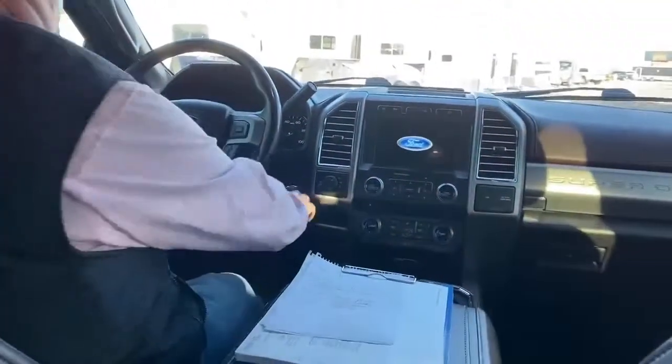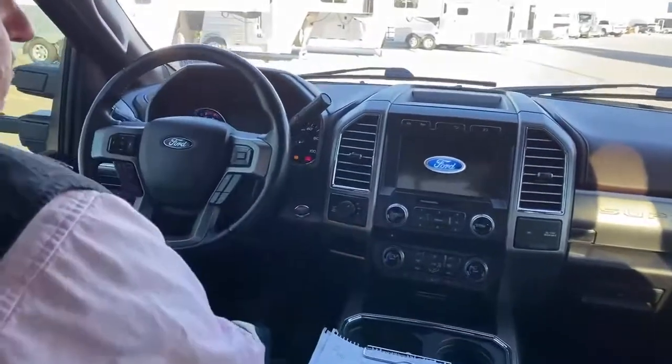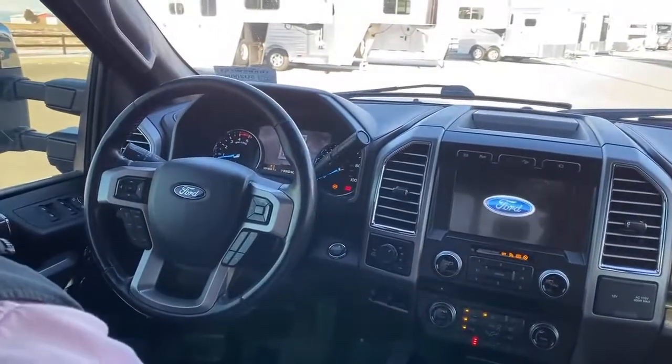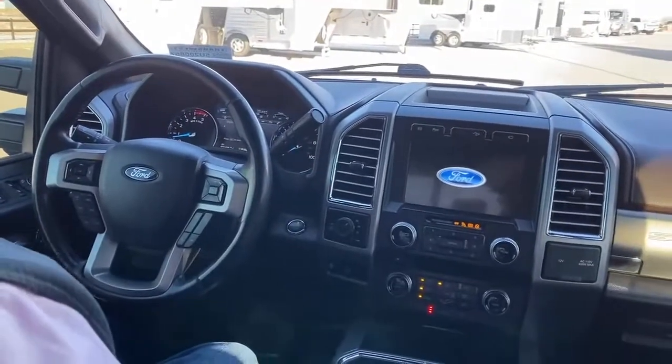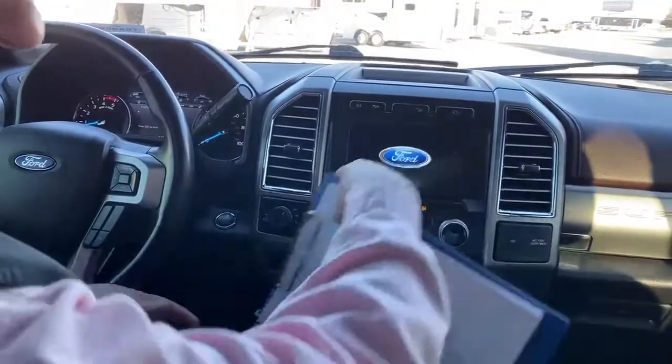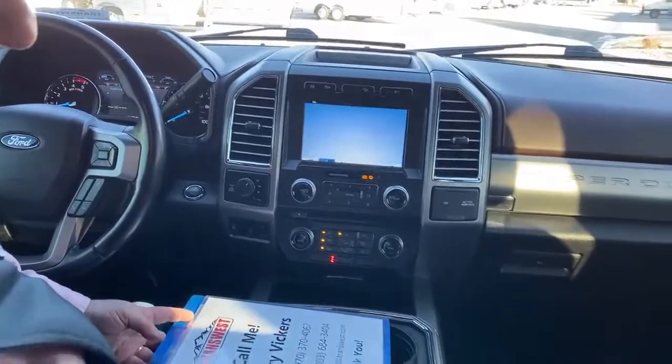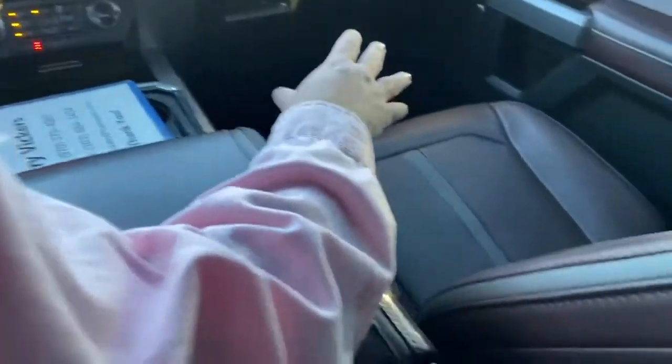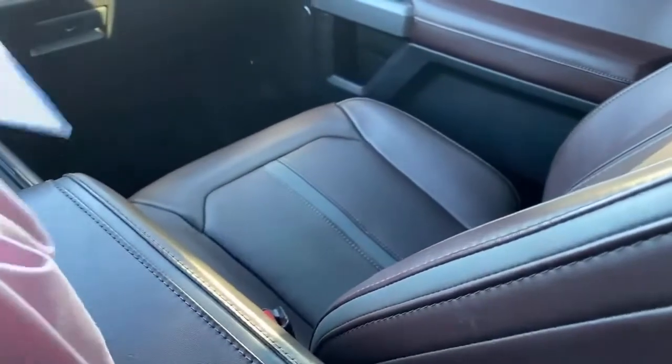Okay, it's the push button start. The layout in here is very sharp. It isn't just black on black. I know it's probably hard to tell on the video, but this is a dark brown color in here. The seats are all heated and cooled as well.